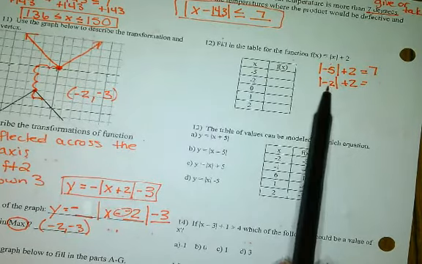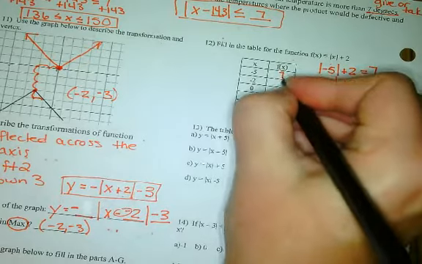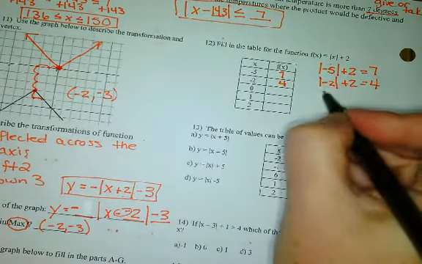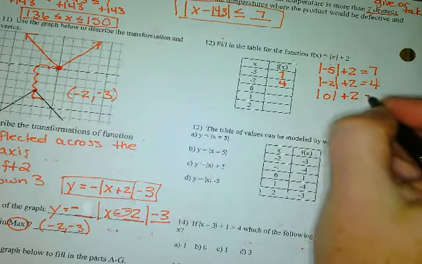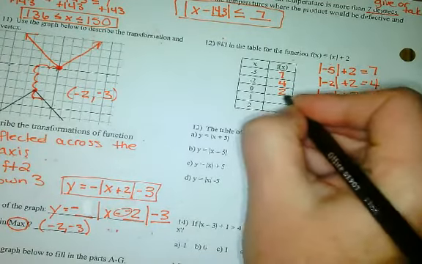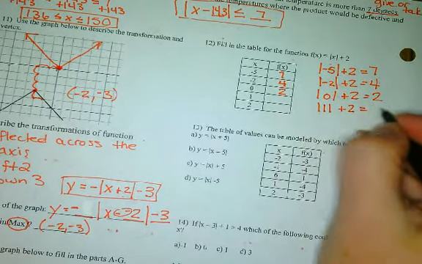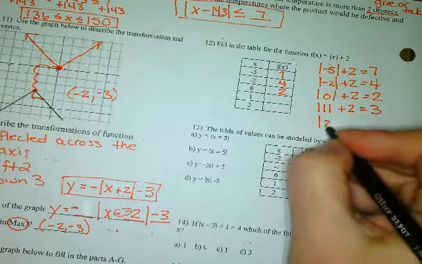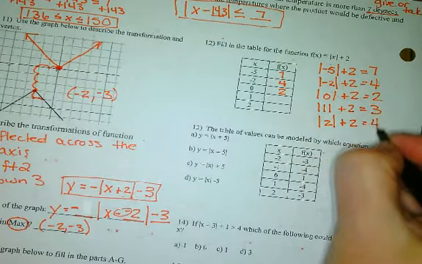The absolute value of -2 is 2, plus 2 is 4. So now I have 7 and 4. If I do 0, the absolute value is 0, 0 plus 2 is 2. Absolute value of 1 plus 2 is 3. Absolute value of 2 plus 2 is 4.